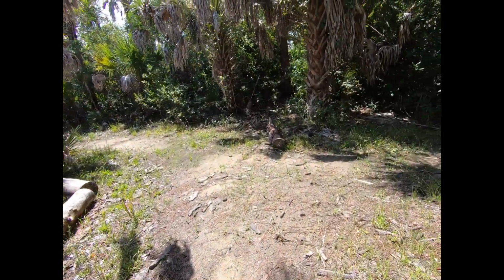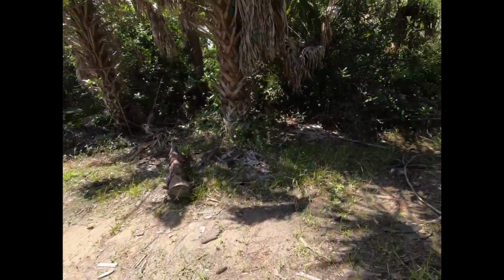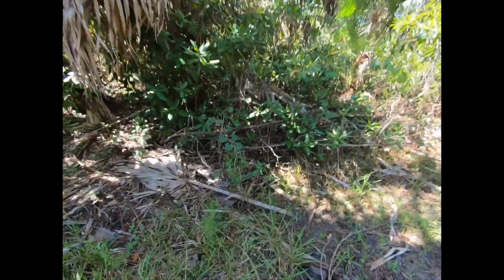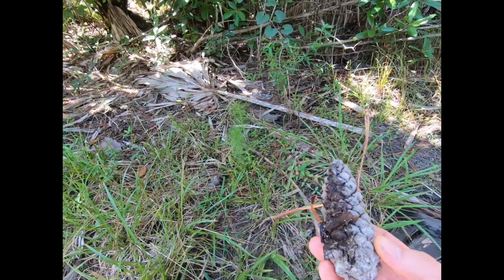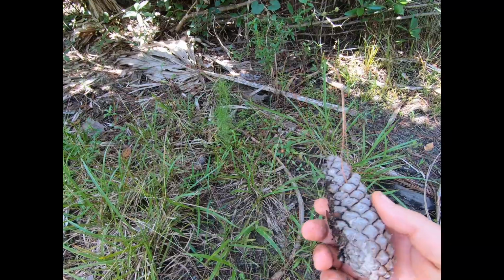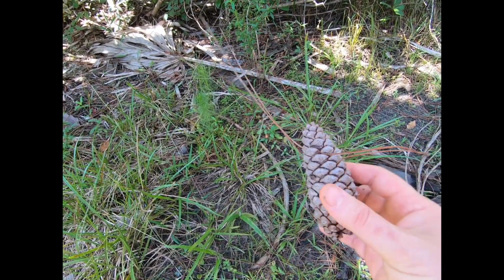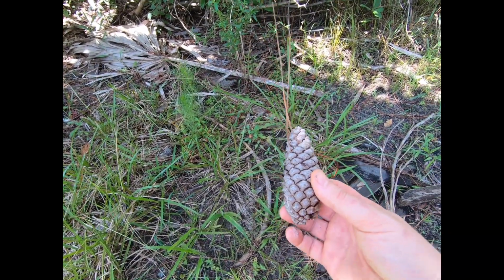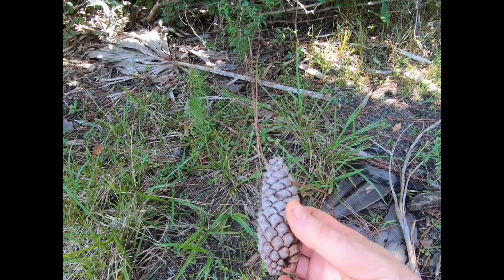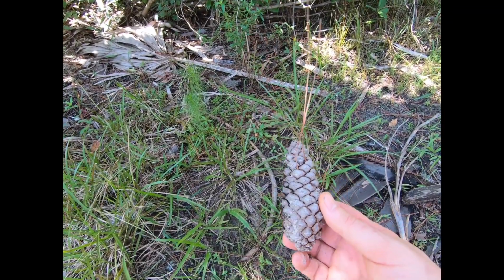So then what happens is, if you have a pine cone, and I actually don't, oh, here's one over here. If you have a pine cone, right, these pine cones don't actually open up on their own. They actually are fire dependent. So the fire actually has to come through, open up the pine cone, and that will release the seeds.